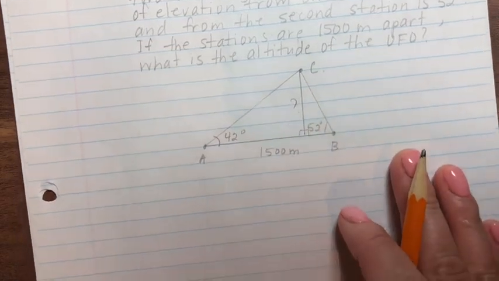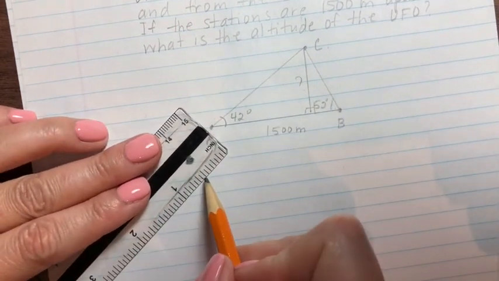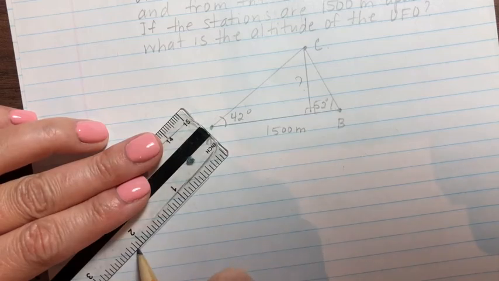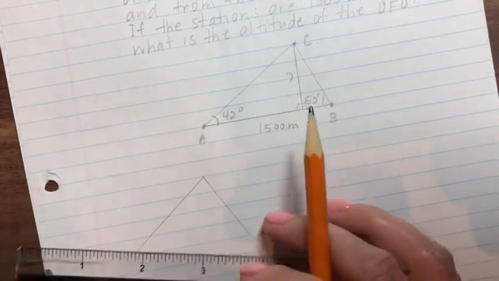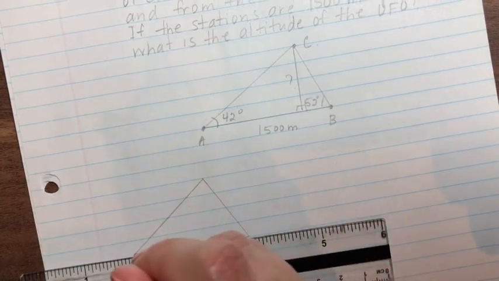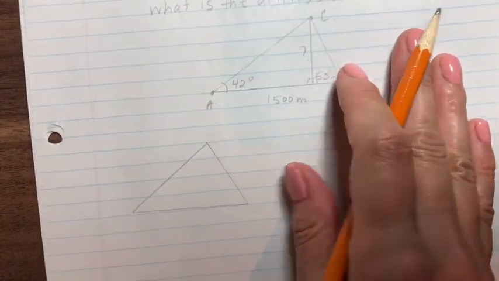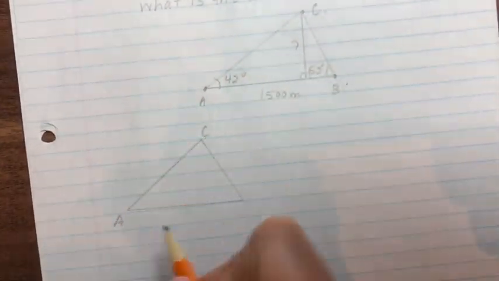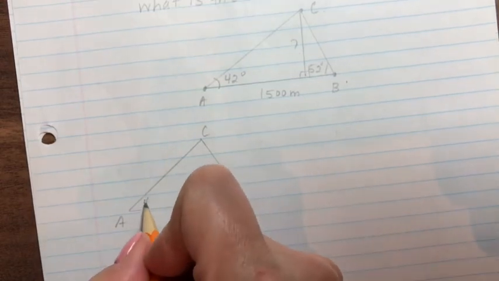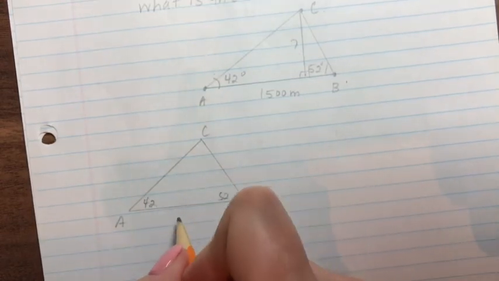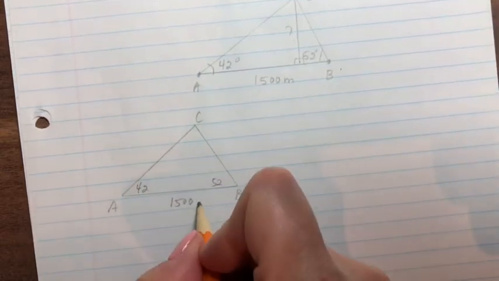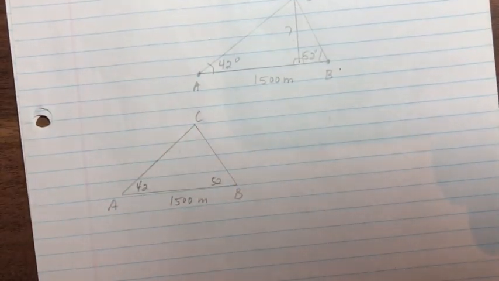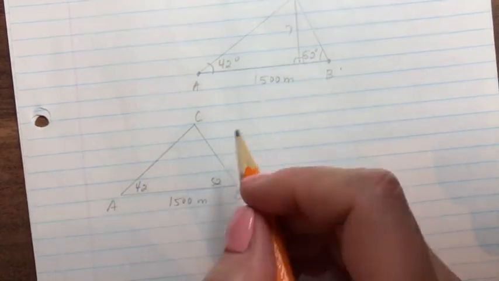So let's start there, and I'm going to just redraw the non-right angle triangle here and relabel it. And I'm going to label the sides according to the letters that I used for the angles.